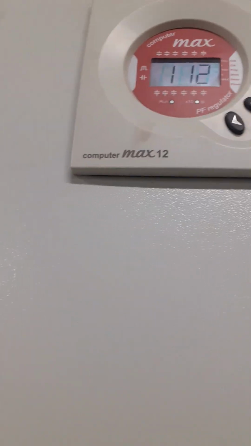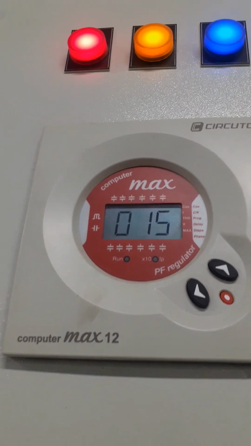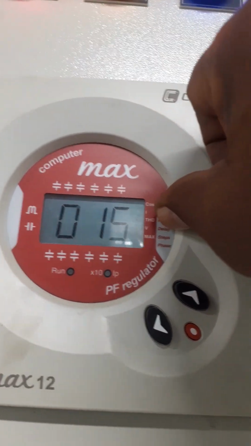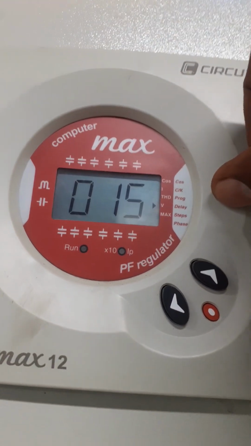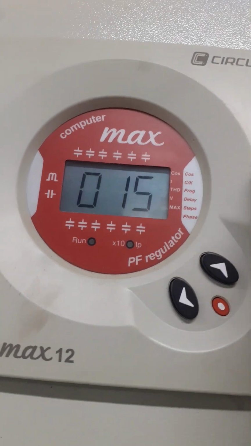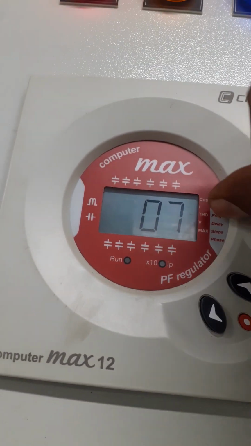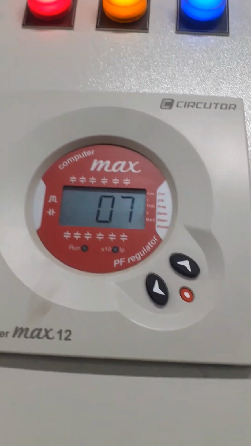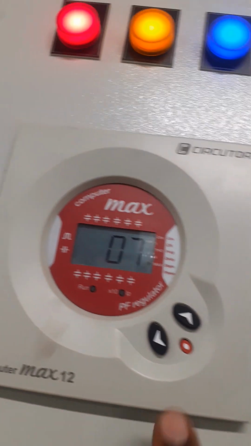Then we go there, that's the delay in seconds, you can see the delay here. That's the delay in seconds of disconnection and connection of the capacitors. Then that one is the number of steps, and the number of steps now is 7 in our case. You can see it there.